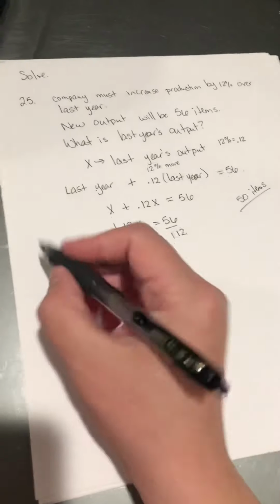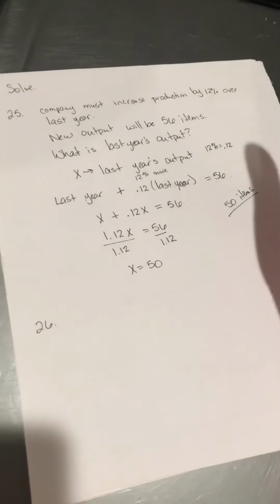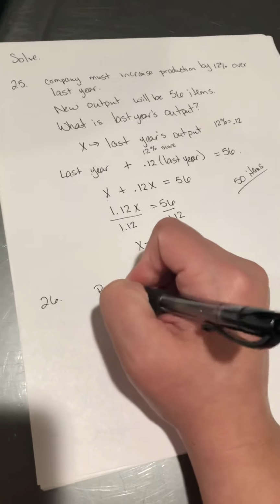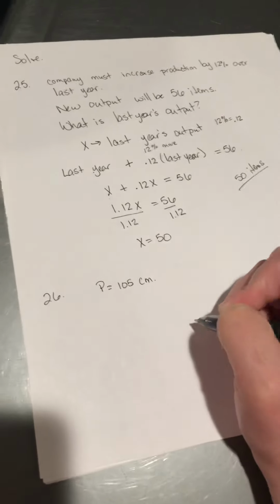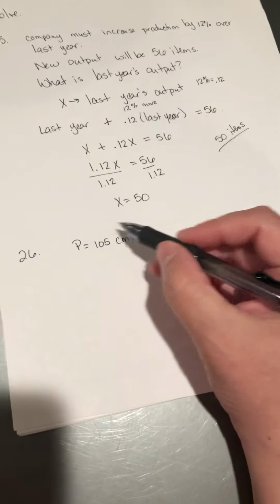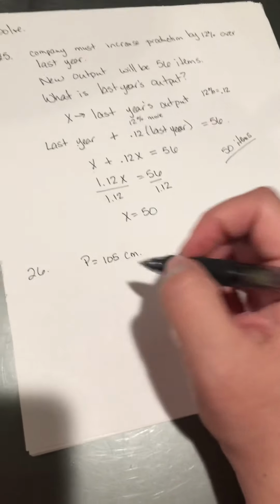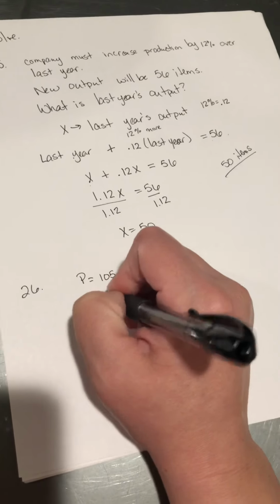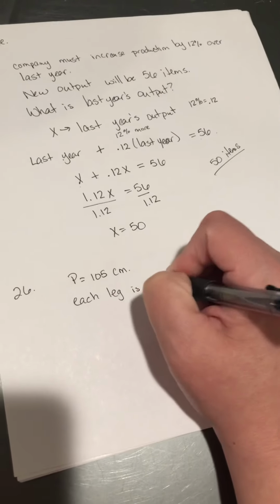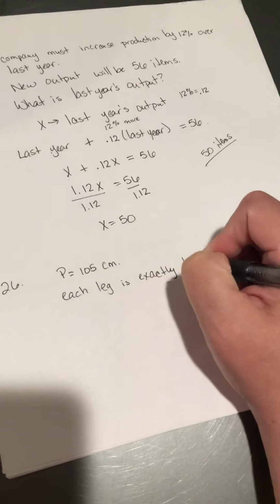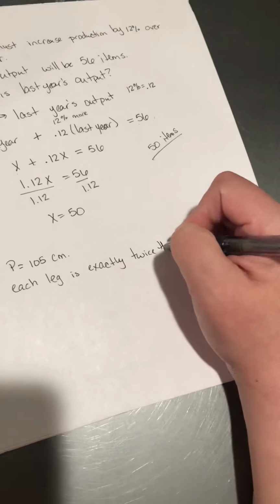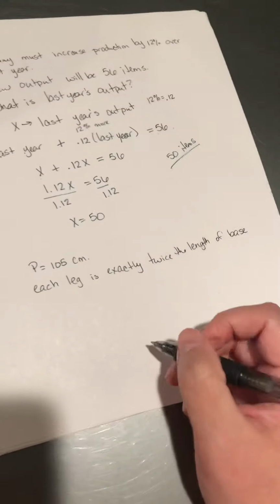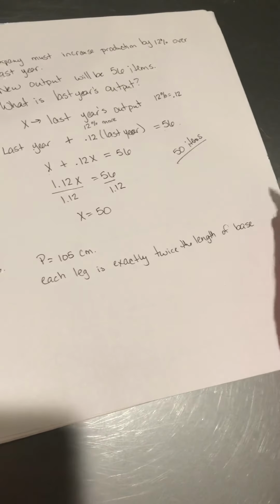So number 26, you have the perimeter of a triangle is 105 centimeters. So let me see if I can shorten this. I hate making these videos really long. So perimeter is 105 centimeters of this triangle. Each of the two legs is exactly twice the length of the base. So each leg is exactly twice the length of the base. And so you want to know how long is each leg.